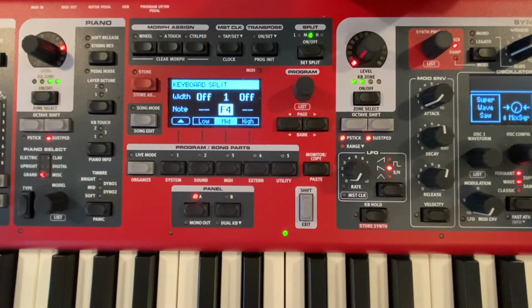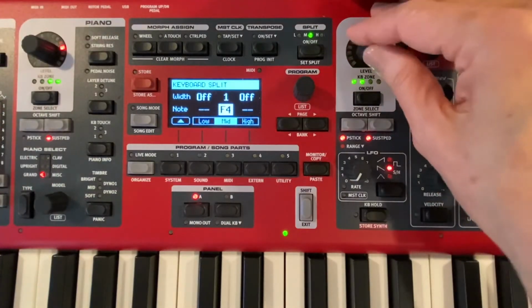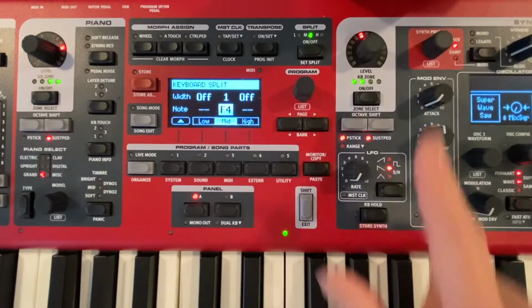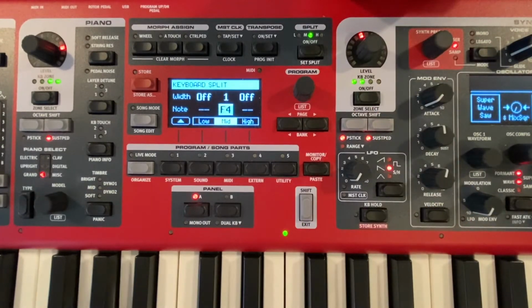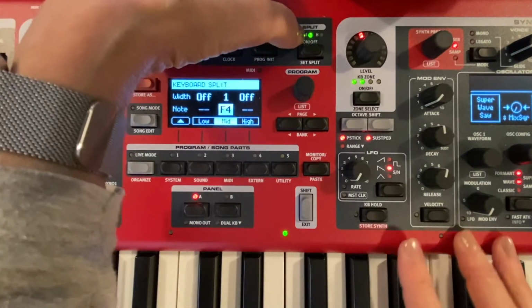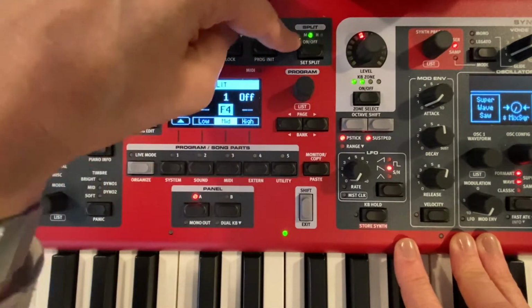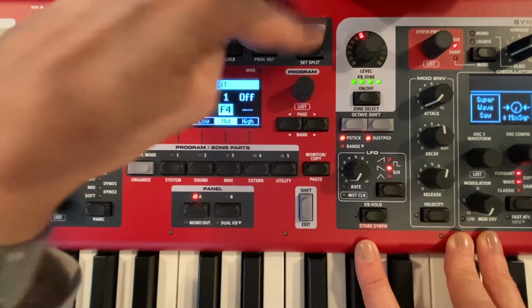So now piano is on the high zone, right? That's just a demonstration, and I have pad down here on the low zone. So you can see how that works. We'll talk more about that in depth in a future video.